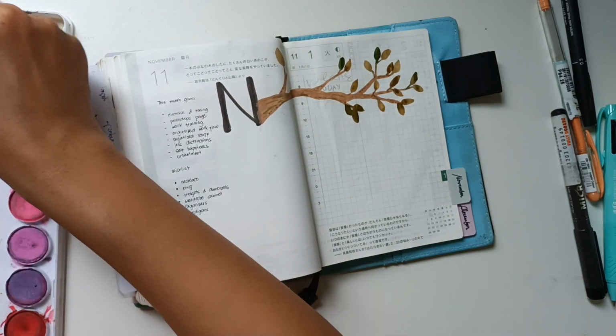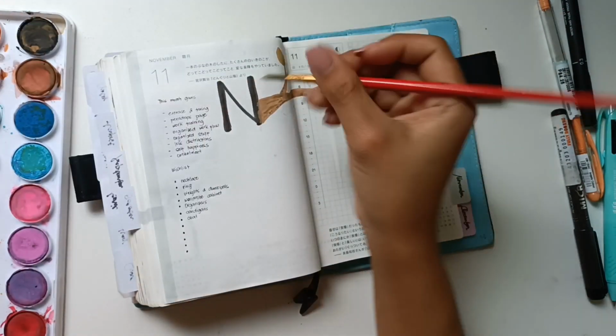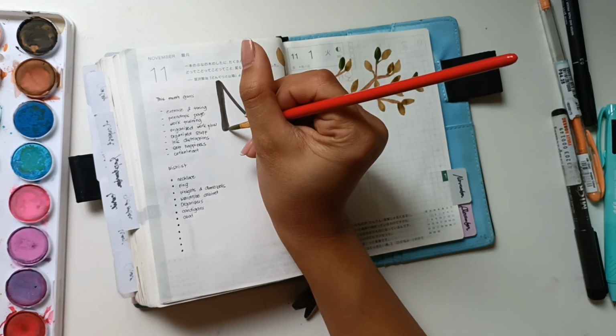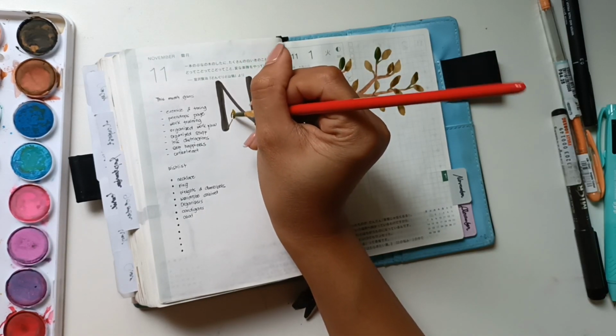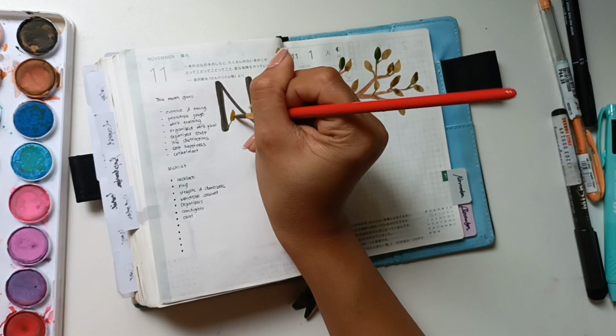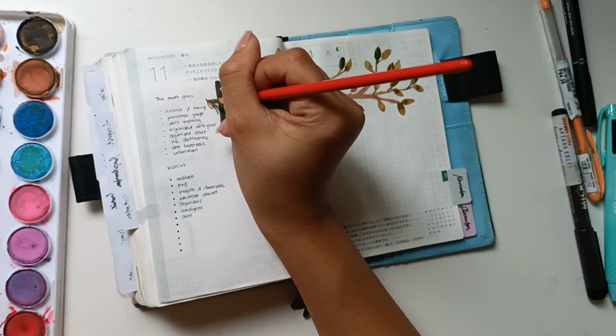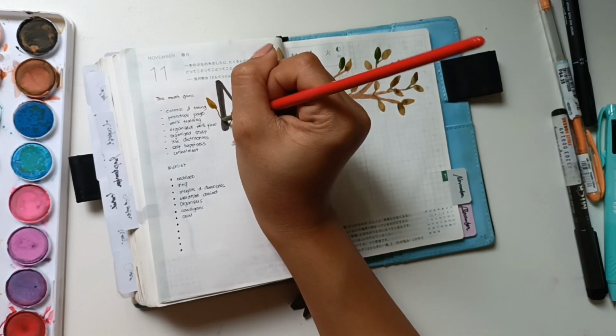And I'm actually thinking of adding some details in here. So I decided to put leaves around my initial, and let's see what the outcome of this one is.